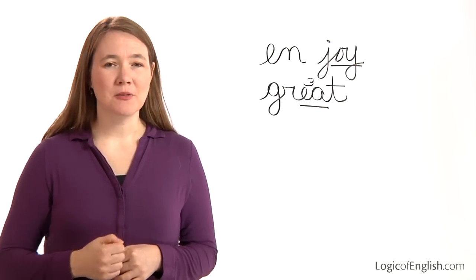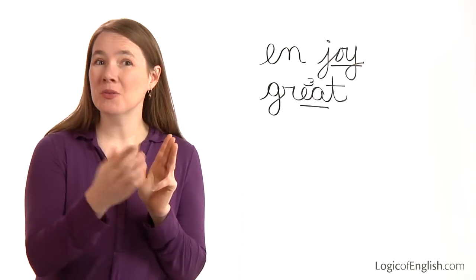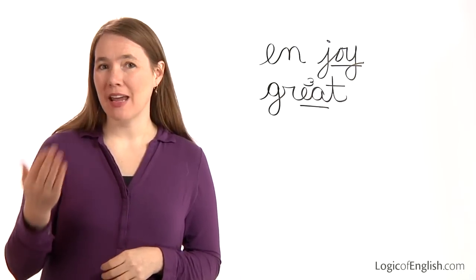The next word is employ. We employ 3 people. How many syllables in employ? 2. The first syllable is em. Let's sound it out together. E-m. The second syllable is ploy. P-l-oy. This is the oy that you may use at the end of English words. Go ahead and write employ.